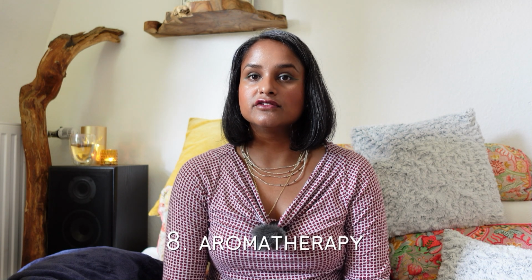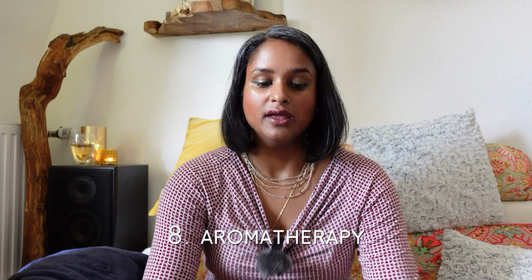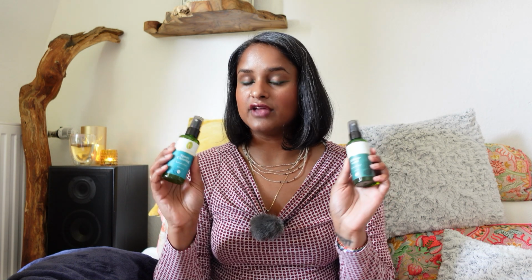Another great use of the essential pine oil is for aromatherapy. I'm using these room sprays for aromatherapy. These contain pine and also the Swiss pine. It's so lovely, and especially when I have a hard day at work, I spray that around me, and then you feel like in the forest and everything is getting better.